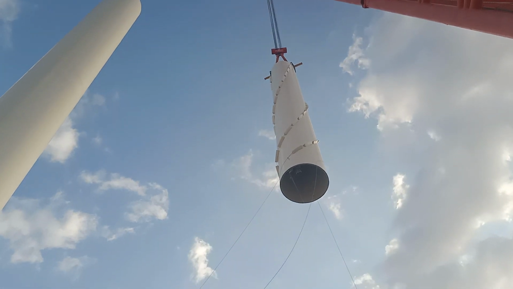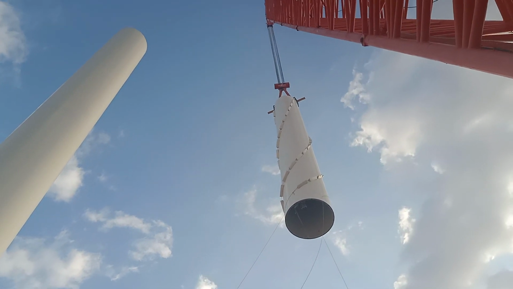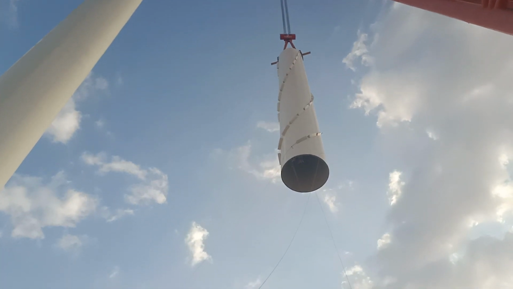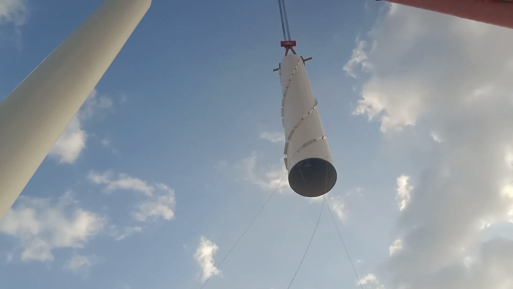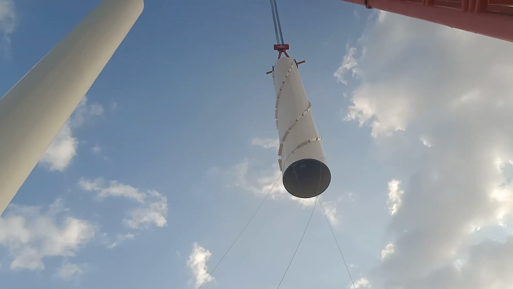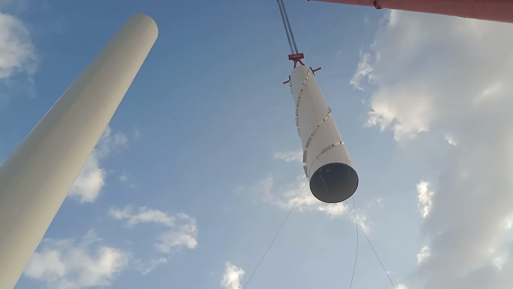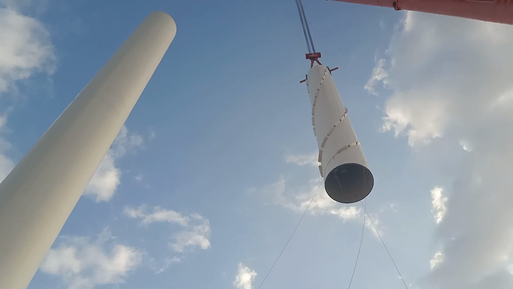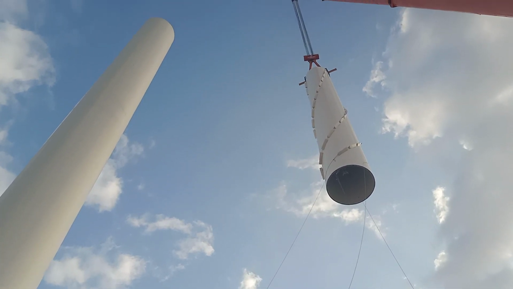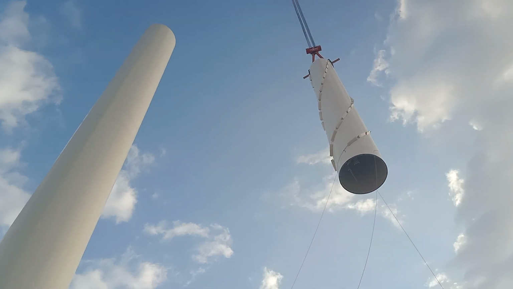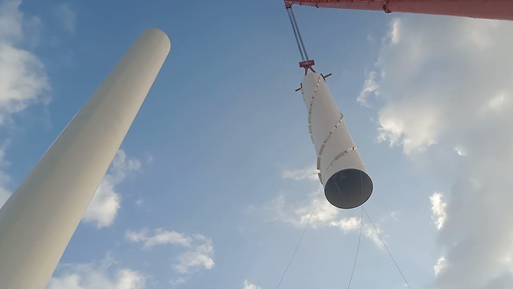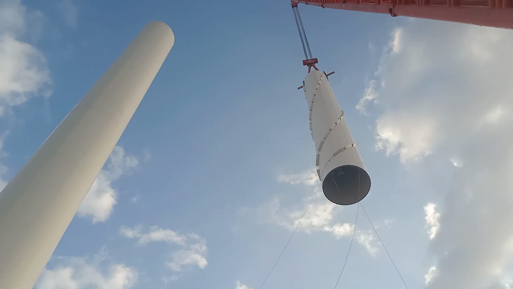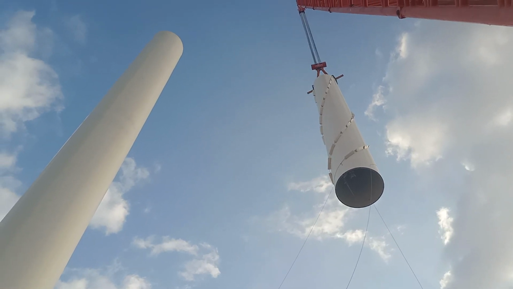And now wind speed is 3.2 meter per second. If wind speed is more than 7.5 meter per second, then we cannot perform a job. It's a standard, and we follow the standard. Safety is important. Safety is our first priority. So yesterday we held the work because wind speed was more than 7 meter per second.